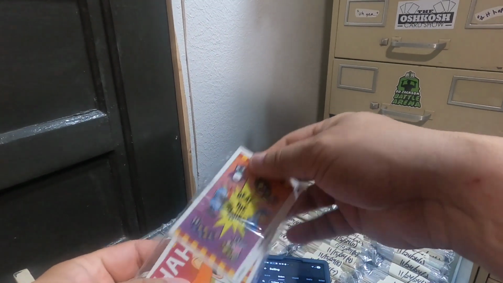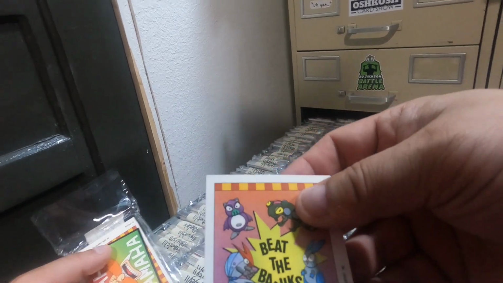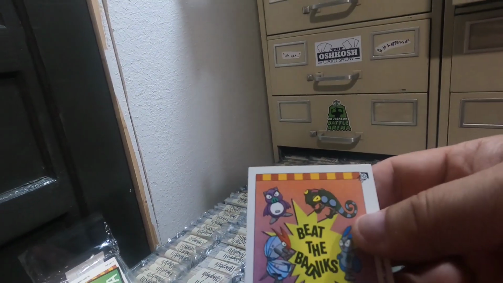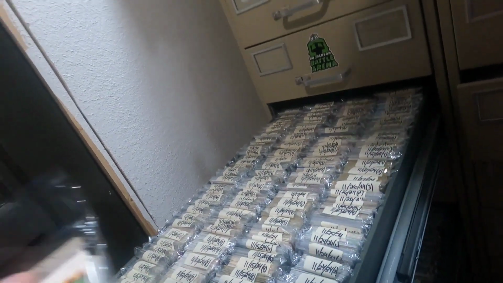Okay, right on the top, we need Beat the Badniks. Badniks? Yeah, that's what that's called. So those are all the bad guys. That looks like the Flying Piggy thing we saw earlier. I don't know.